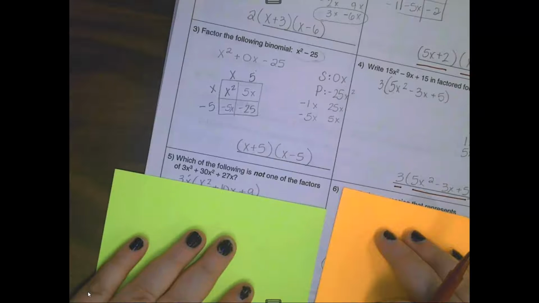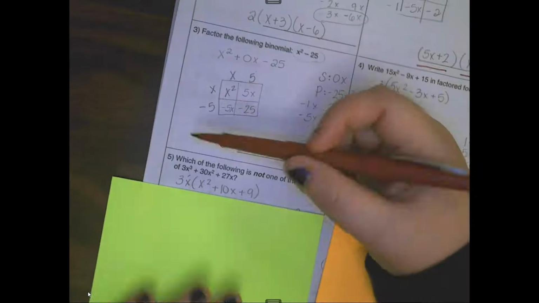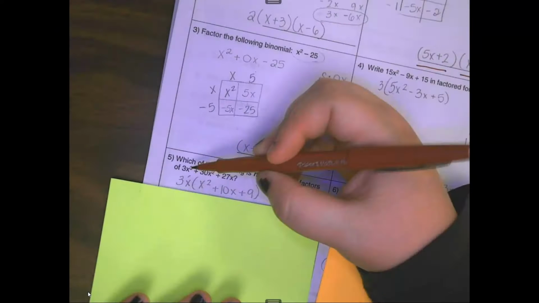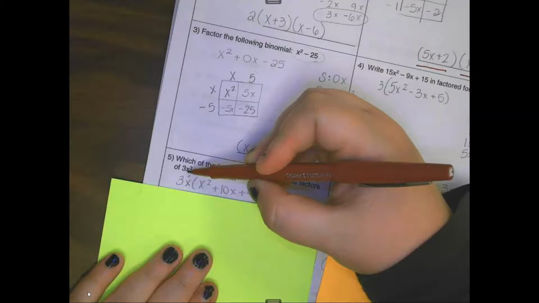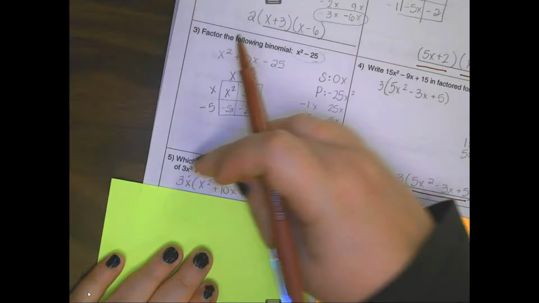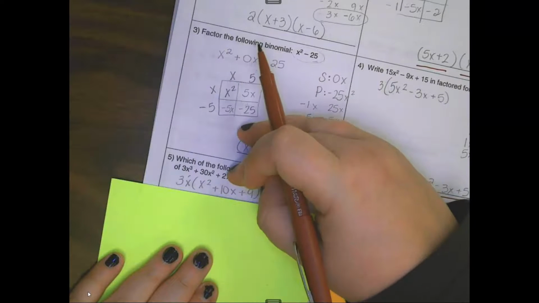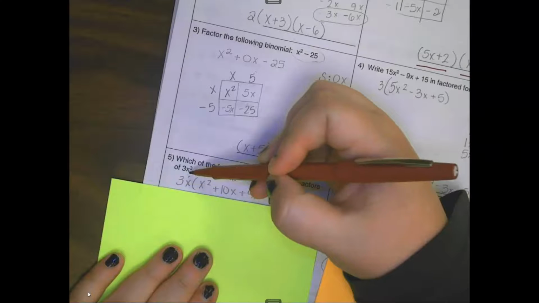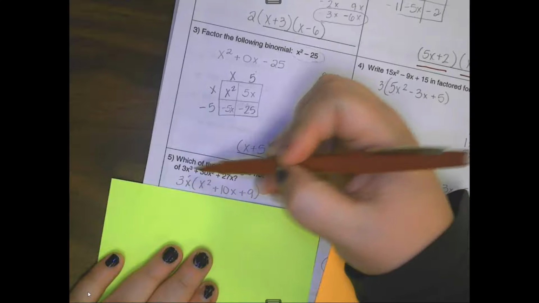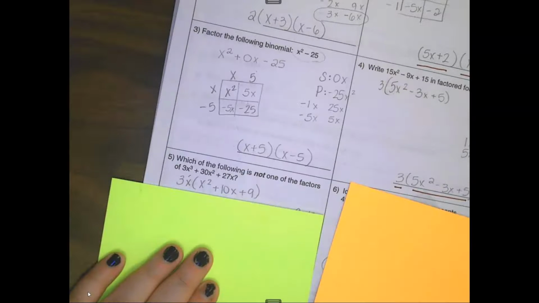Which one is not a factor? I started out by pulling out the 3x. I'm noticing that some students are still not pulling out this x. So start with your coefficient, 3, 30, 27. Pull out the 3. And then look at my variable, x cubed, x squared, x. I can pull out the x.